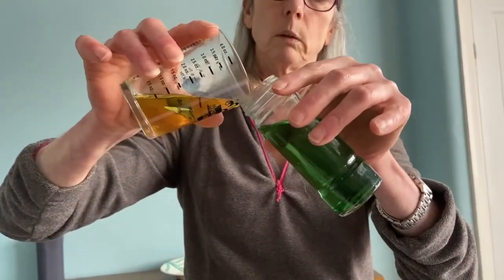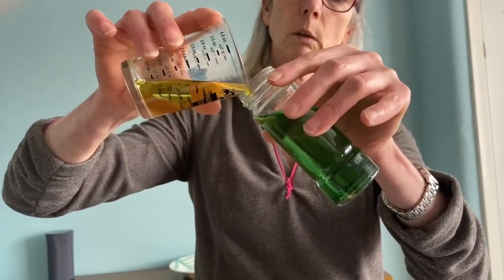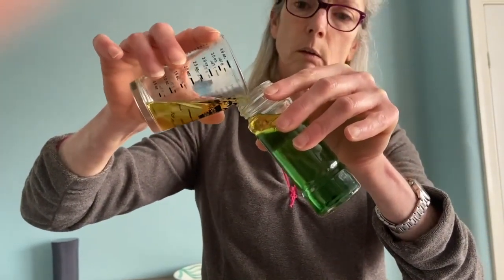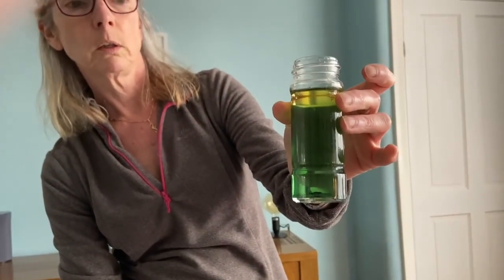Will they mix all together? Will one sit on top of the other one? How will it sit if it does? Here we go. You can see it, it's going in. And there. The oil has a density less than the density of the water, and so it sits on top of the water. You can try that at home and with many other different liquids. But here's a slightly different one.